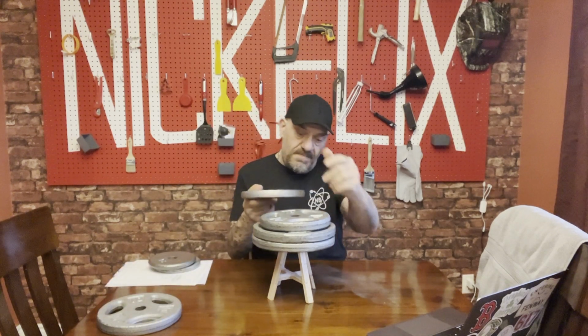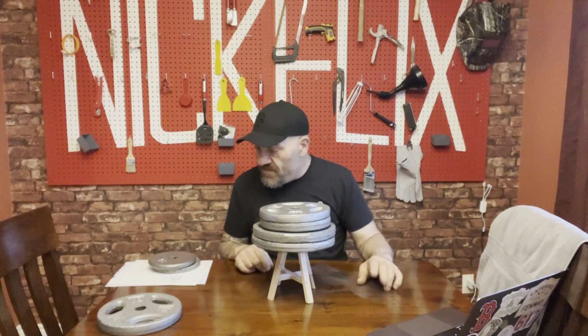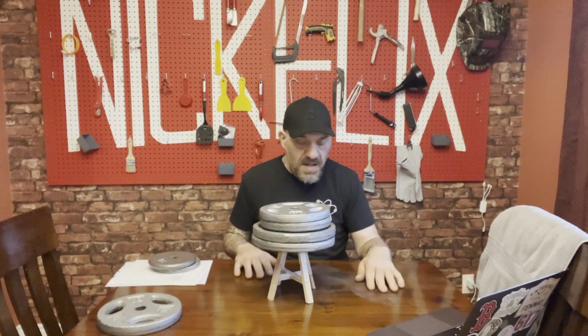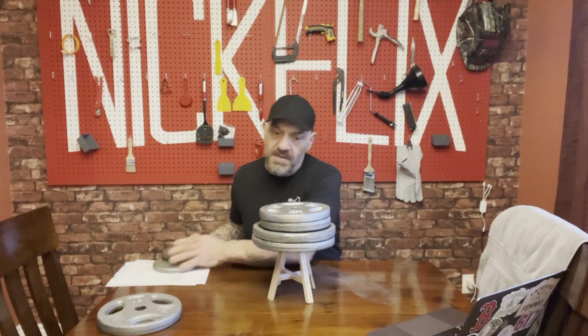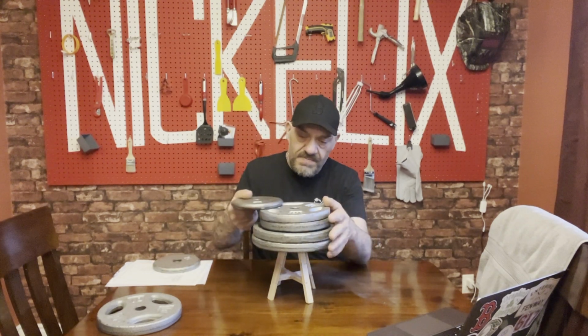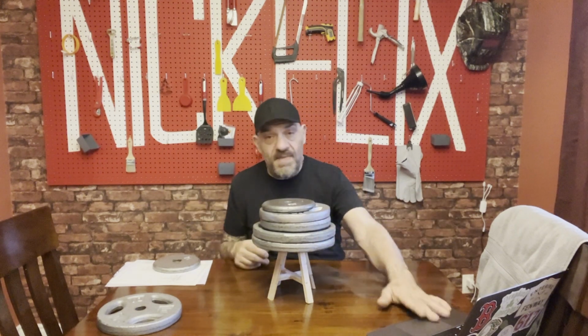Another 10. So far, 40 pounds. I still have another 10-pound weight and a couple 5-pounders. Just to meet the requirement, I'm going to put another 5 pounds on. So there's the 45 pounds holding strong.